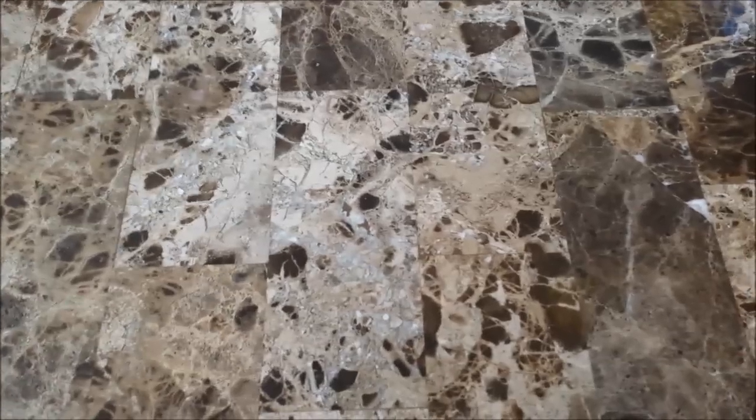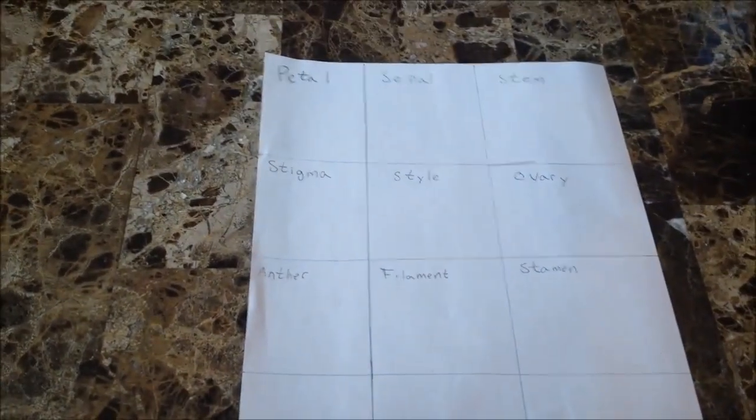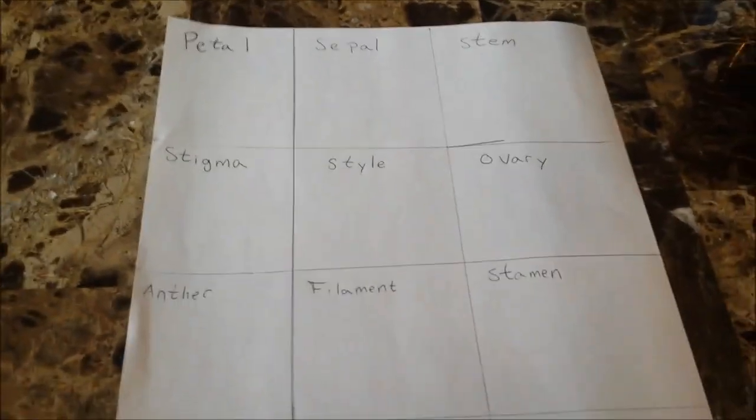Welcome to today's dissection. First and foremost, we're going to need to collect the items you'll need. Item number one being your paper with 9 labels on it: petal, sepal, stem, stigma, style, ovary, anther, filament, and stamen.